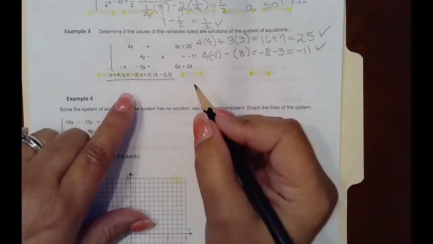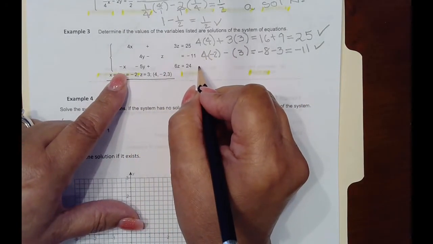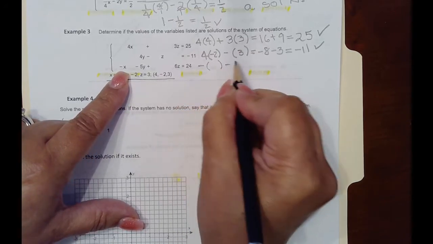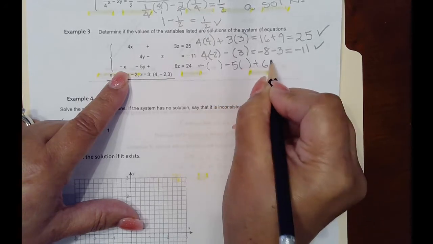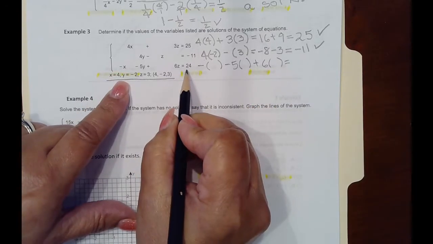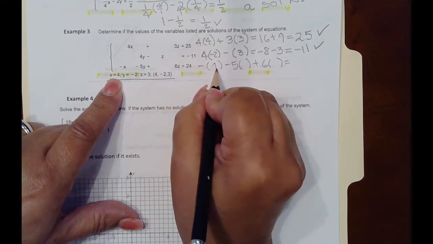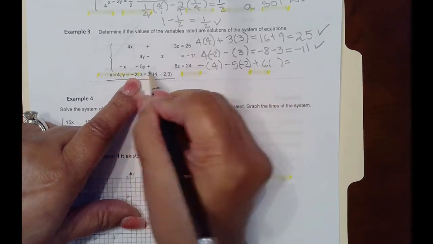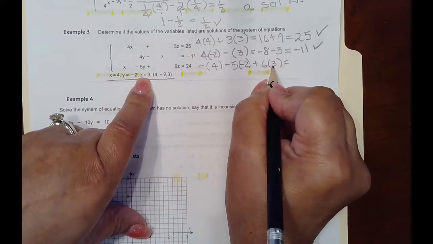Okay, moving on to the last equation, which actually has all three variables, so we'll get a chance to use all three. Let's see if it satisfies. So it is opposite of x minus 5y plus 6z. Okay, let's see if that's actually equal to the 24. Using the values they've given us, x is 4. Then the y is -2, so it's -5 times y, and then it's 6 times z, and the z value they gave us in this system is 3.